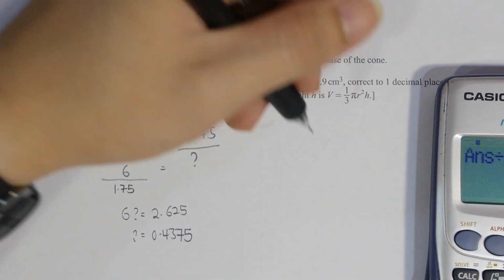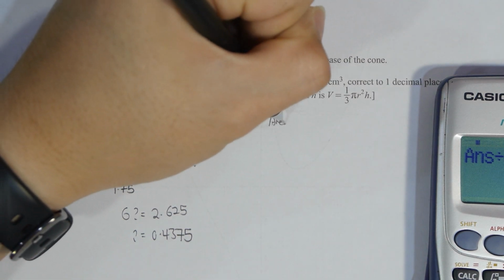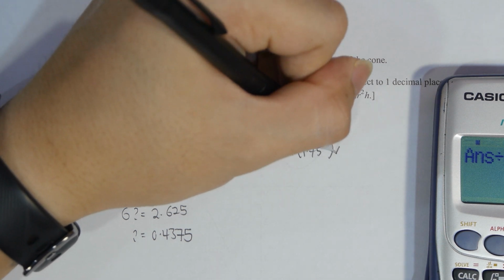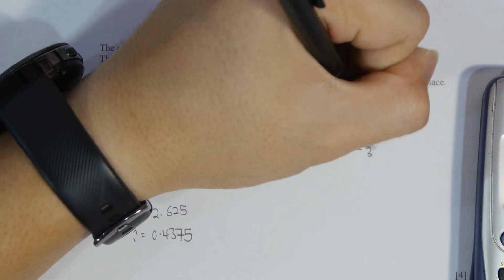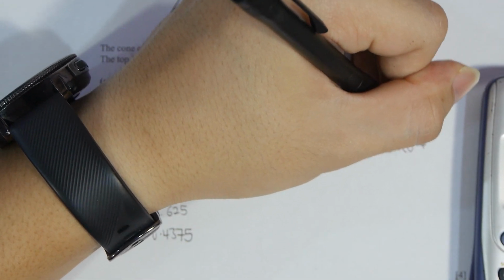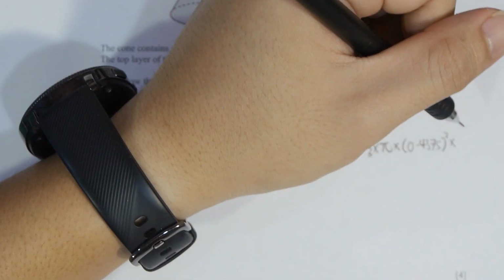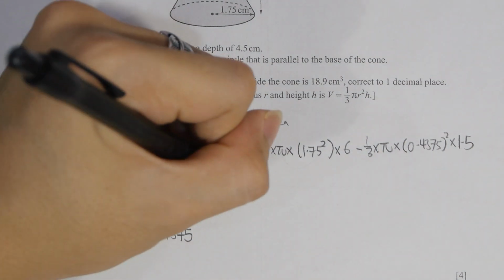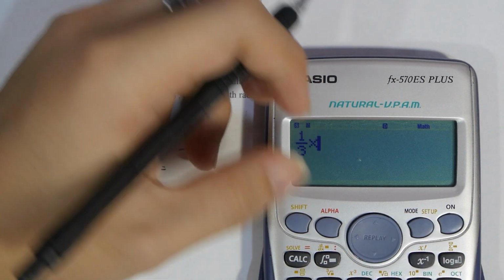Then to calculate the volume, simply take 1 over 3 times pi times 1.75 squared times 6. Okay, this is the total, the big one, minus the small one, which goes by 1 over 3 times pi times 0.4375 bracket squared times 1.5. So your result, 18.9.